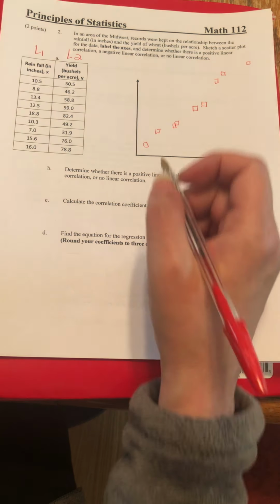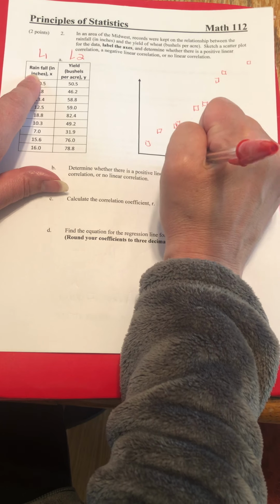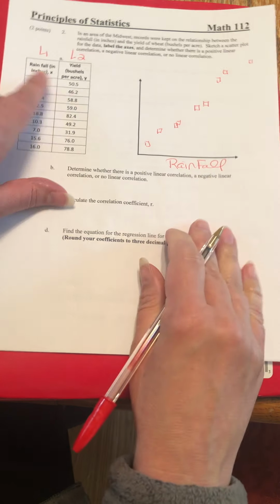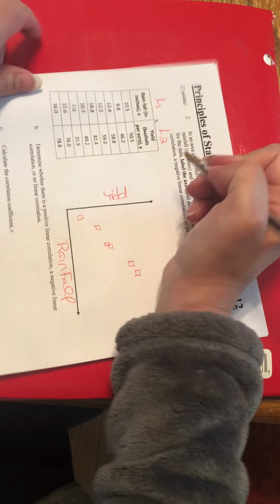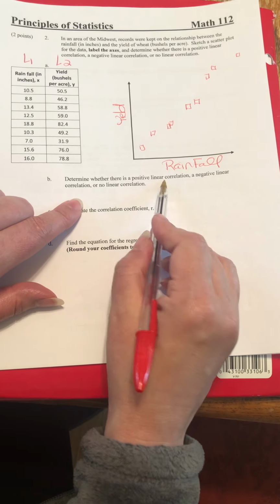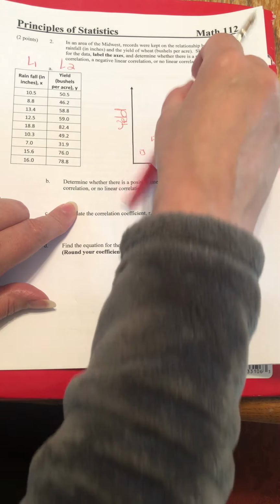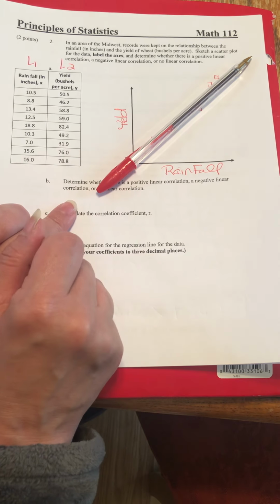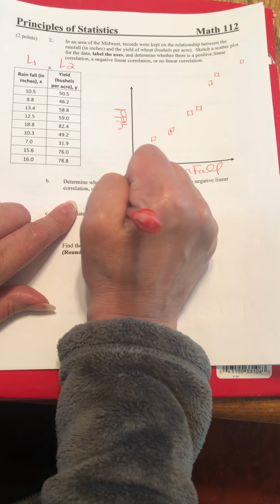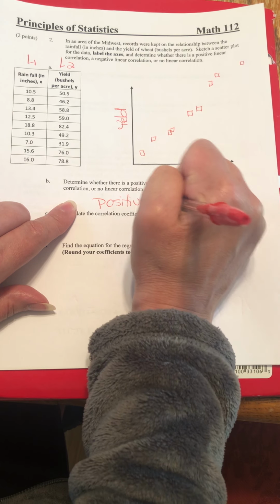And if I label my axes, you'll see rainfall is on the x-axis and yield is on the y-axis. Is this positive linear, negative linear, no correlation? It looks to me like if I put my pencil down, they all pretty much fall on a line that's going up from left to right. So this is positive linear.